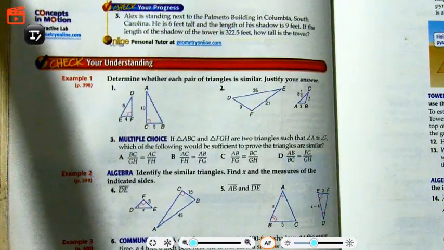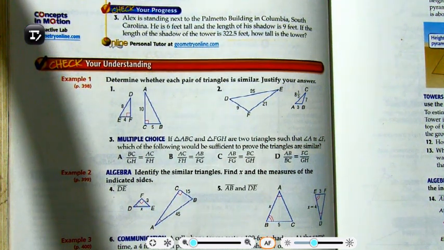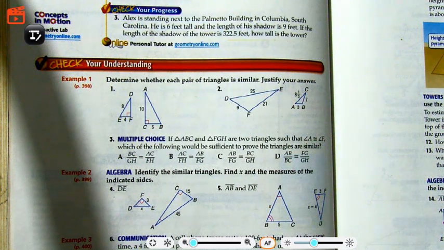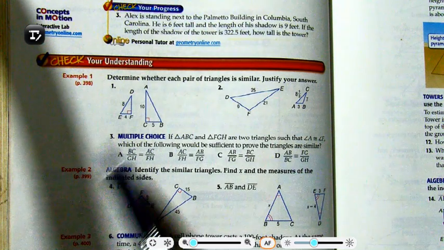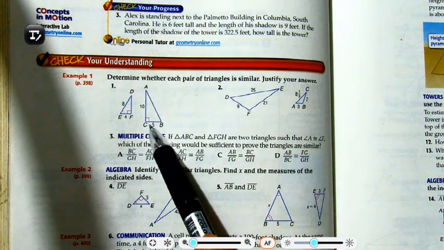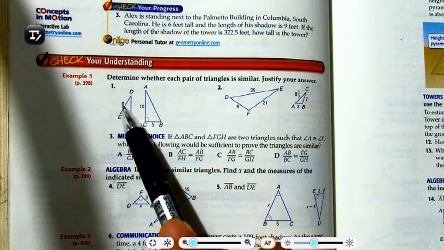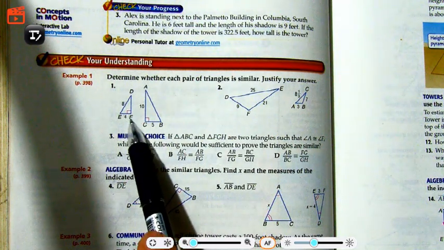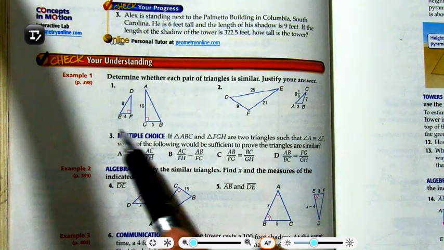Let's just go over to check your understanding. We have this one. Number 1, determine whether each pair of triangles is similar. Justify your answer. We're given 2 sides and an angle. You see, we're given an angle here in between 10 and 5, in between sides with measurement. But here, the angle that is given is not in between this 8 and 4. So we cannot use SAS over here because the angle is not an included angle. So automatically we say this is not similar.